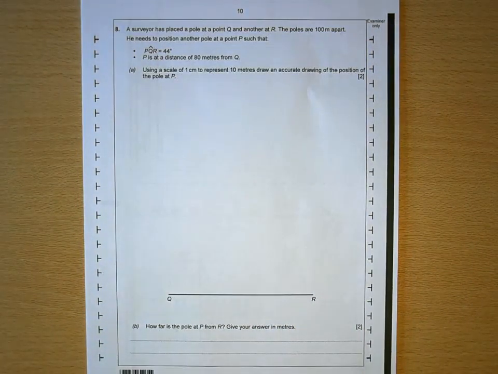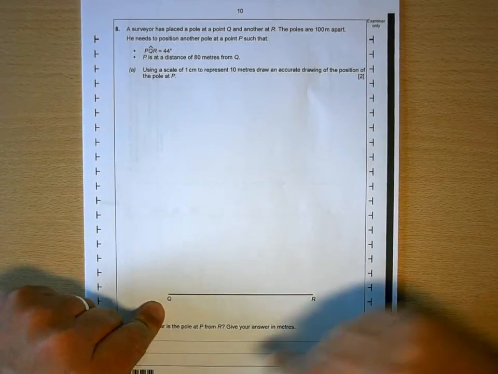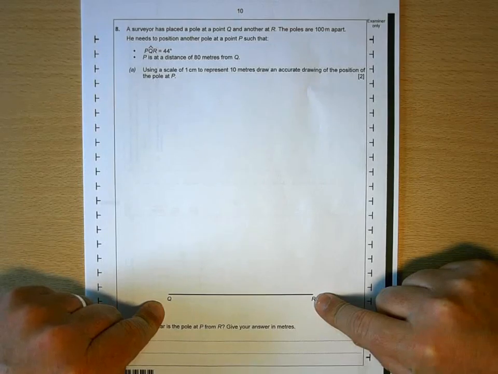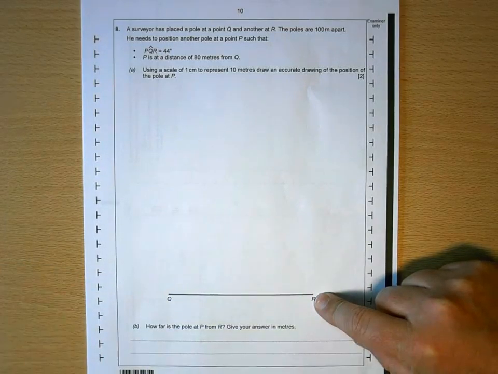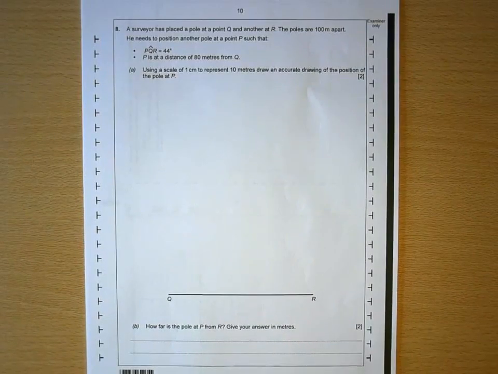Okay, a surveyor has placed a pole at a point Q and another at R, and the poles are 100 meters apart. He needs to position another pole at a point P such that PQR is 44 degrees and P is a distance of 80 meters from Q. Using a scale of 1 centimeter to represent 10 meters, draw an accurate drawing of the position of the pole.